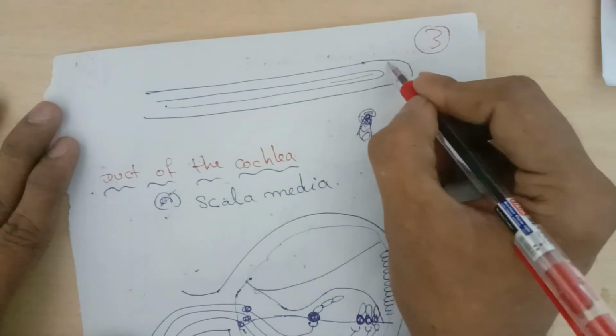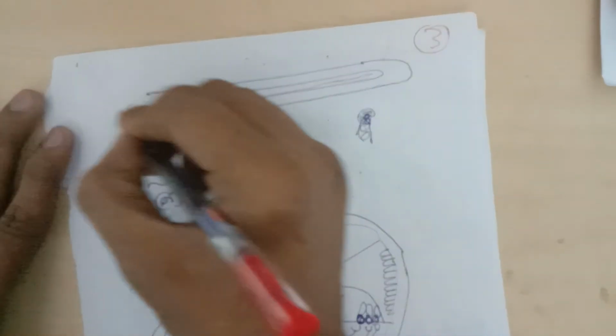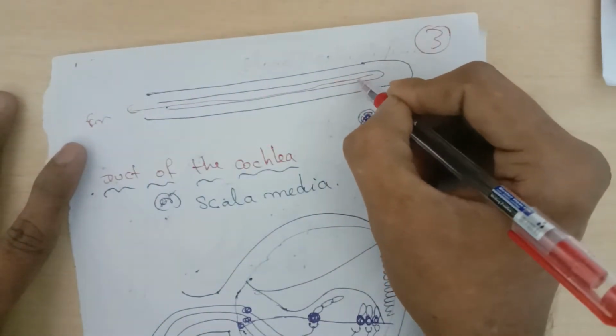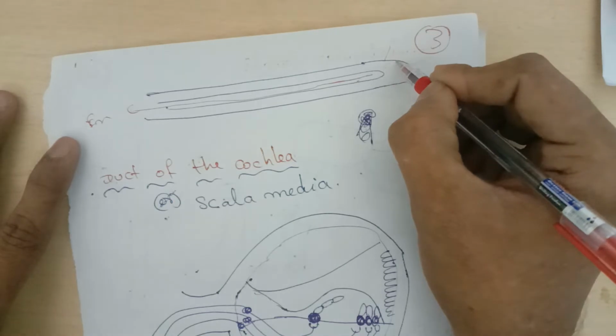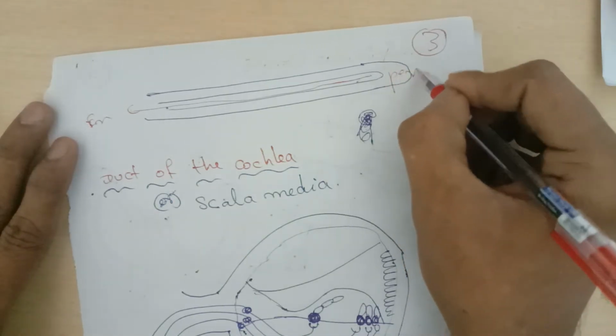This is the membranous part, and this is the bony part. The membranous part is filled with endolymph. The space between the membranous labyrinth and the bony labyrinth is filled with perilymph.